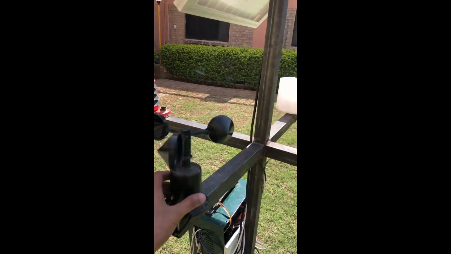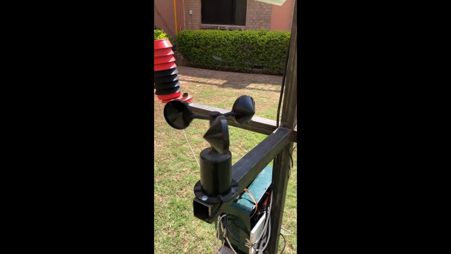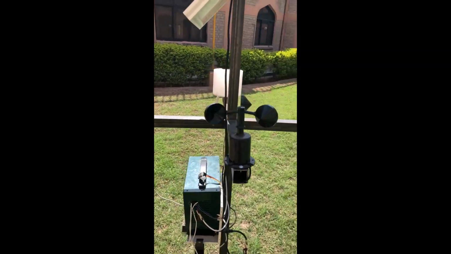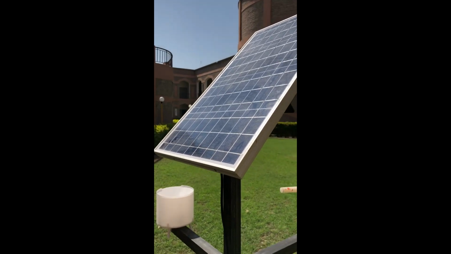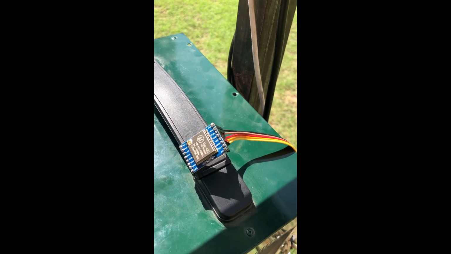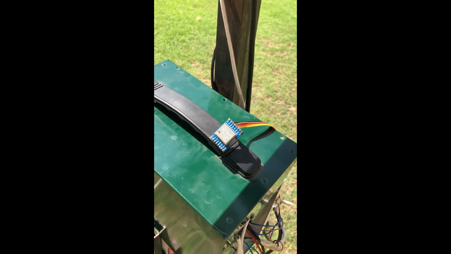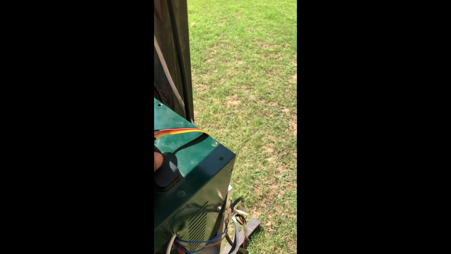And this is our tachometer, which just rotates with the wind, and it measures the speed of the wind. This is our solar panel, which is connected down to the battery, and the battery then gives power to the whole circuit. Now as you can see that there is a battery, and this is our LoRa module, long range module, which is used for radio transmission of the data within the 10 kilometer range.